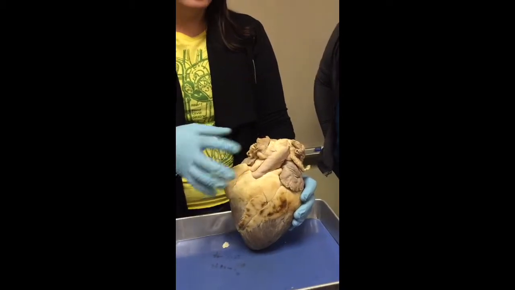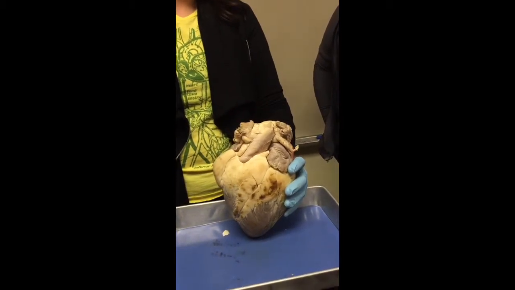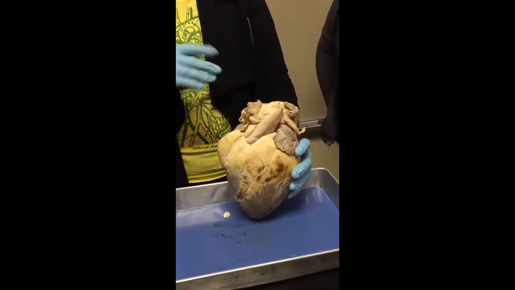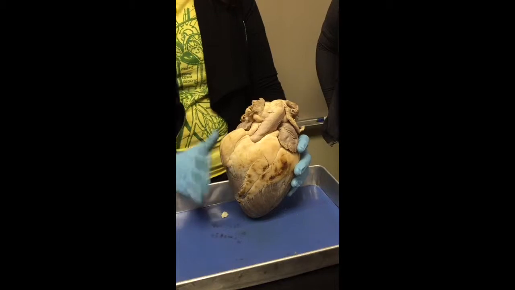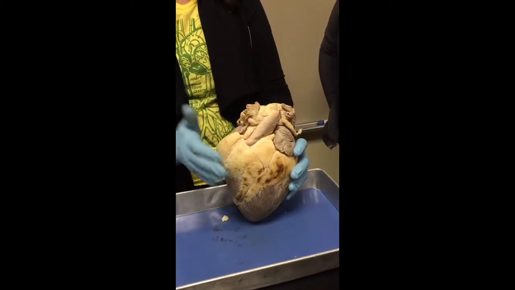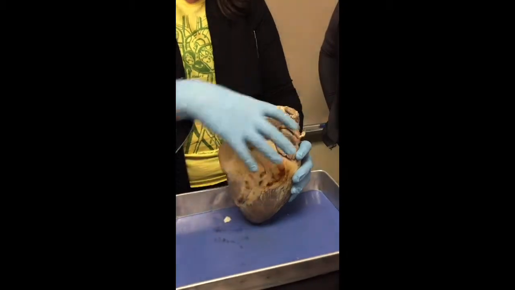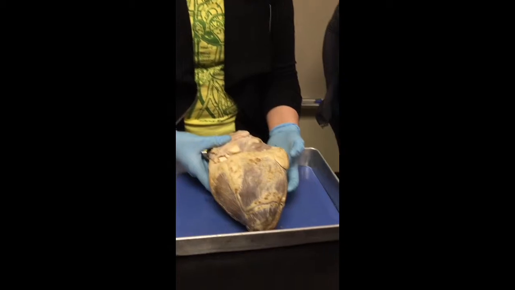If it's deoxygenated blood coming from below the heart, it's going to enter through the inferior vena cava. If it's deoxygenated blood from above the heart, it's going to enter the heart through the superior vena cava. And if it's deoxygenated blood from the heart itself, it's going to enter through the coronary sinus, okay? So to see those structures, we have to look at the posterior side of the heart, okay?